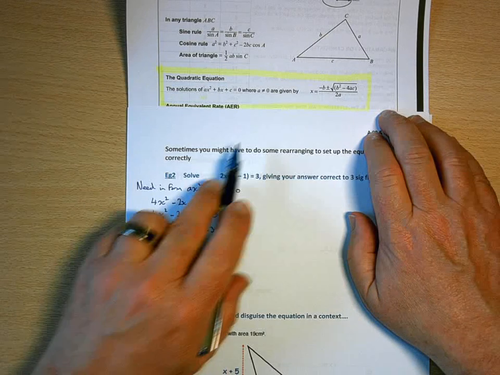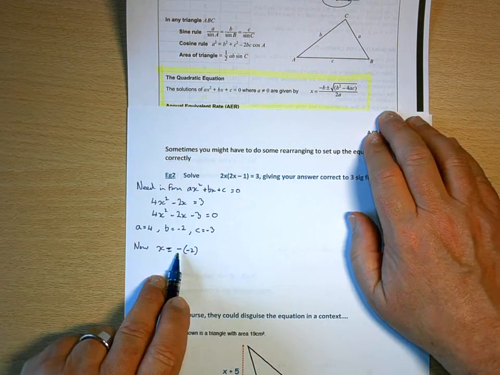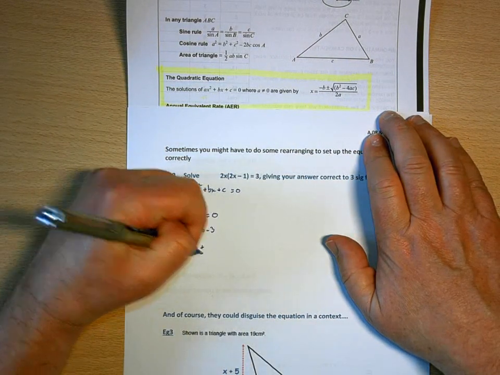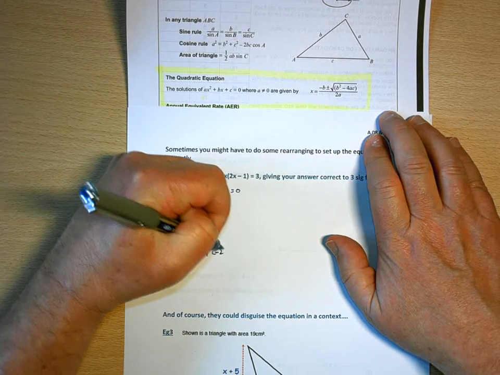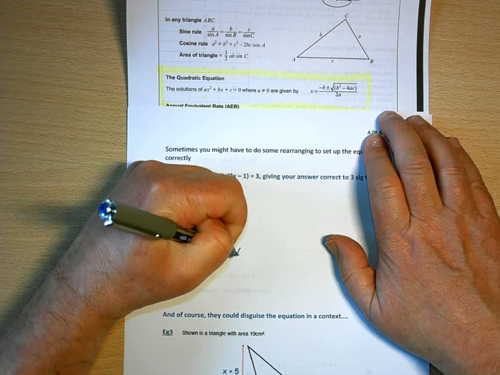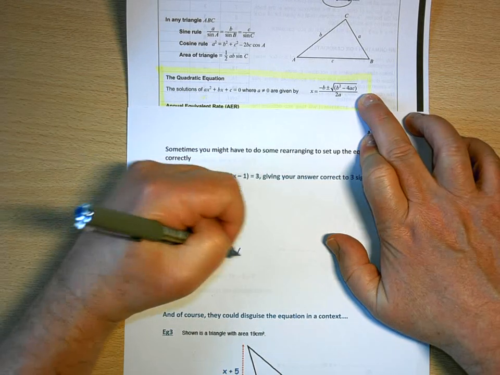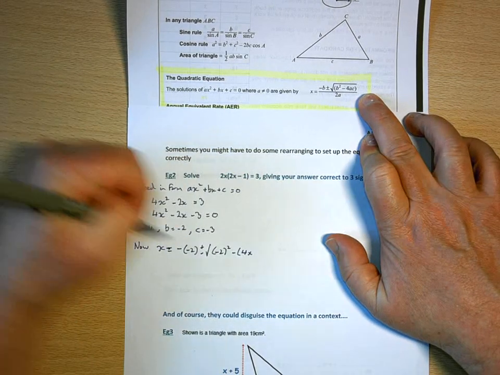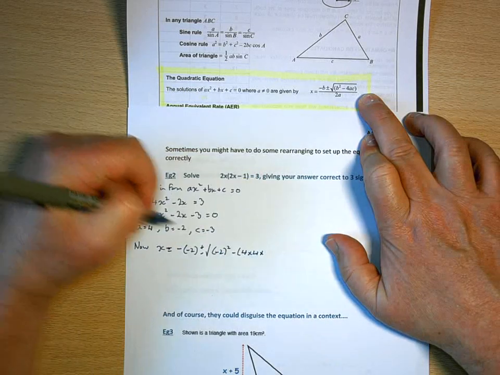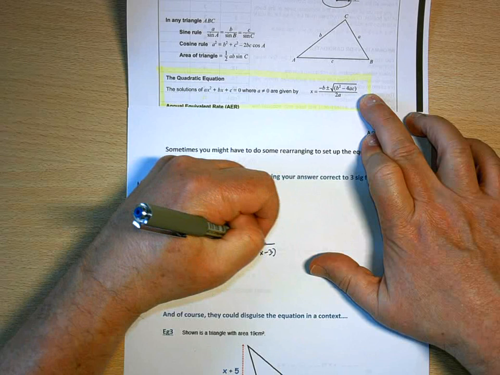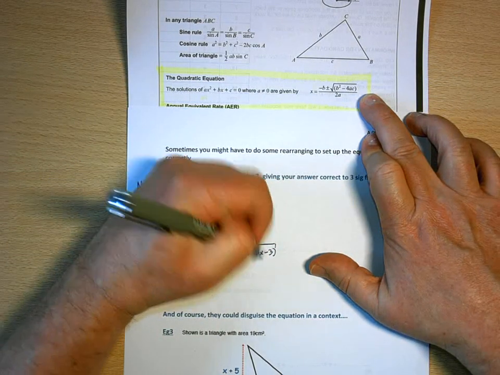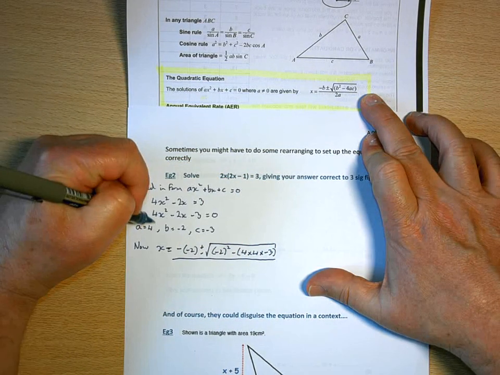So minus b would be minus minus 2, plus or minus the square root of b squared, minus 2 squared, minus 4ac, 4 times 4 times negative 3, all over 2a.